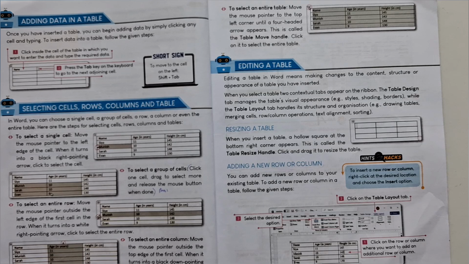Okay. Next subtopic, resizing a table. When you insert a table, a hollow square at the bottom right corner appears. This is called the table resize handle. Click and drag it to resize the table.